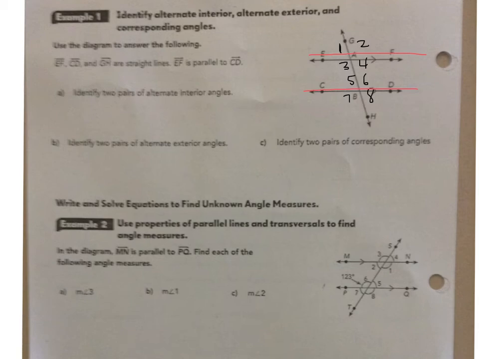So you're looking at 3, 4, 5, and 6. And alternate means they are on opposite sides of the transversal. So we would have angle 3 and angle 6 would be alternate interior. One's on the left, one's on the right. And the other pair you could have had would be angle 4 and angle 5. Angle 4 is on the right, angle 5 is on the left, and they are on alternate sides of the transversal. Okay, so let's see if I can get rid of this red line, because it's not really on the line.